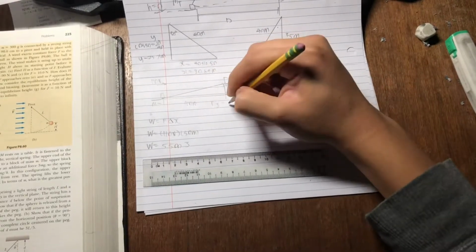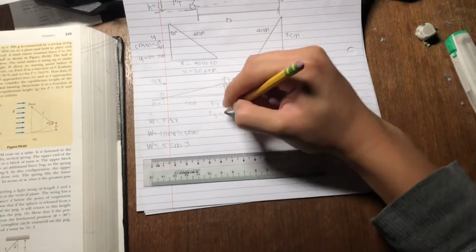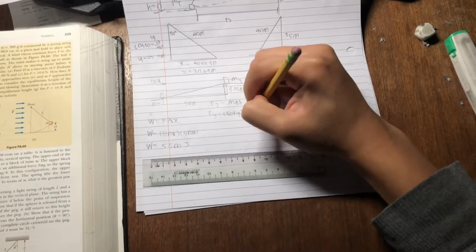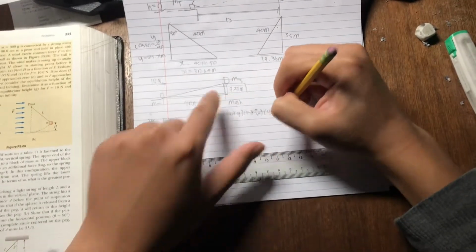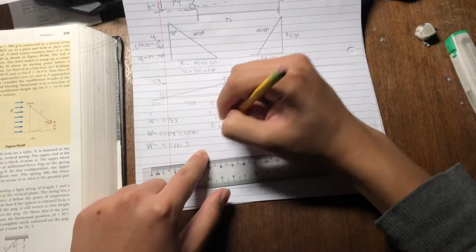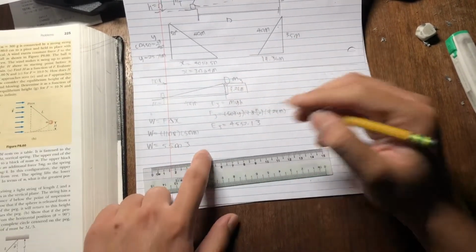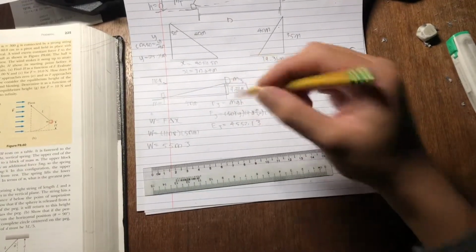Jane is going to have potential energy, or mgh, and that will be 50 kilograms times 9.8 times the height, 9.29. Once you multiply that, you will get 4,552.1 joules.